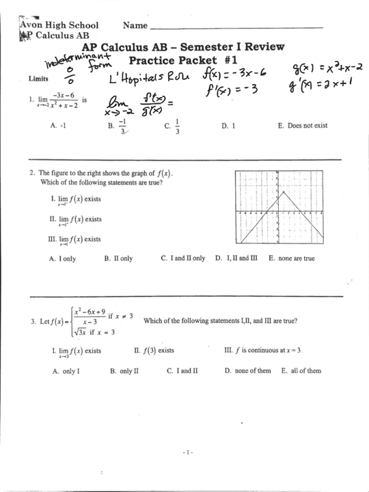So now I have the limit as x approaches -2 of -3 over 2x plus 1. Now if I take -2 and substitute it into here, I get -3 over -3, which is 1.